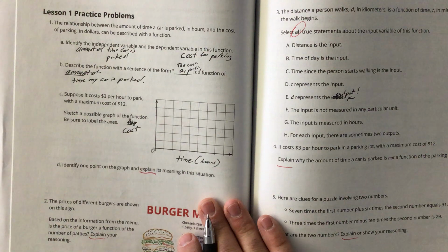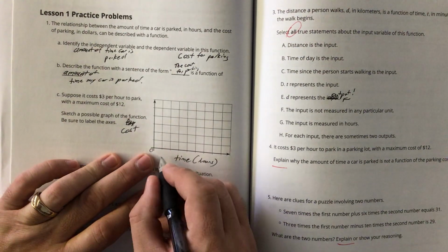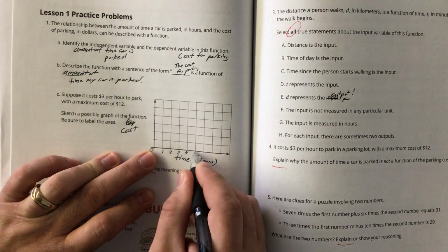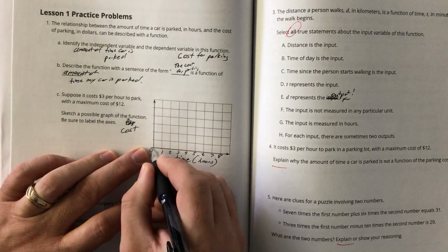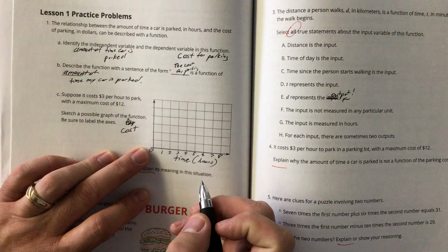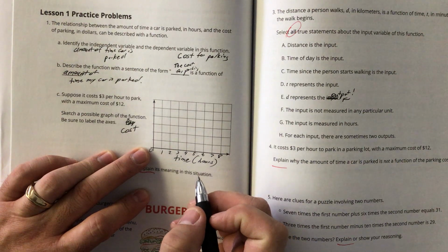All right, so what are we going by on the bottom? What do you want to go by? 1, 2, 3, 4, 5, 6, 7. But you only need to go up to 4. Threes.